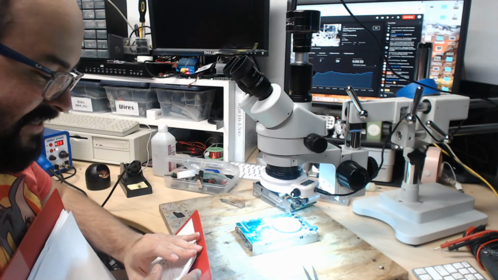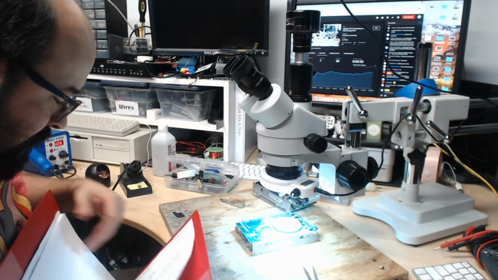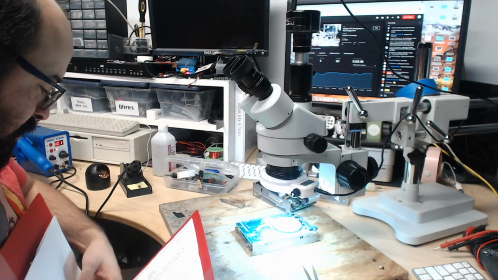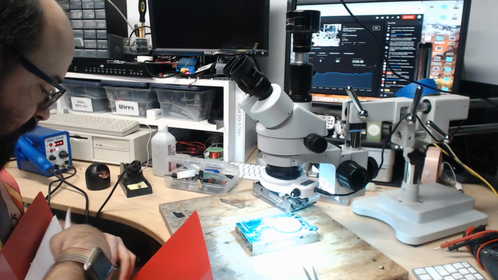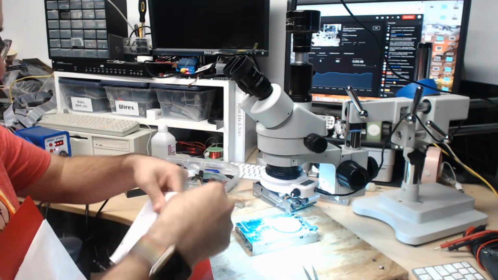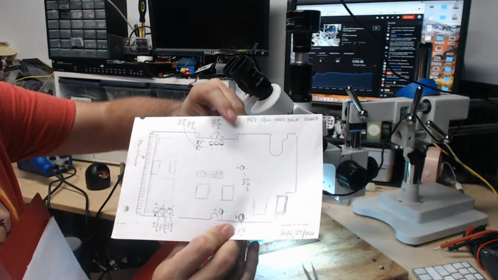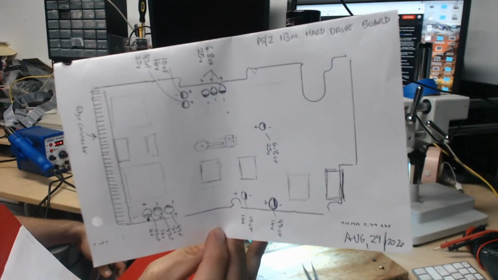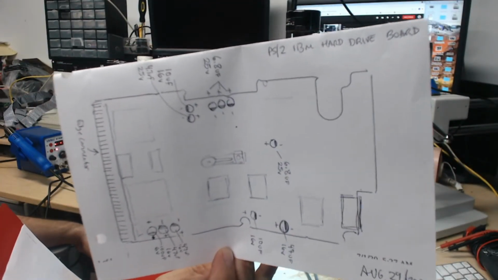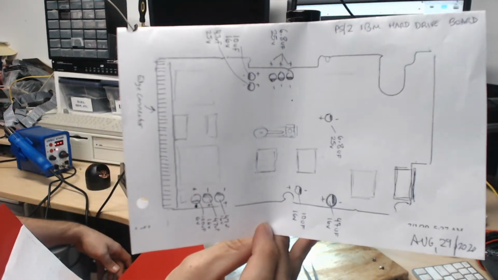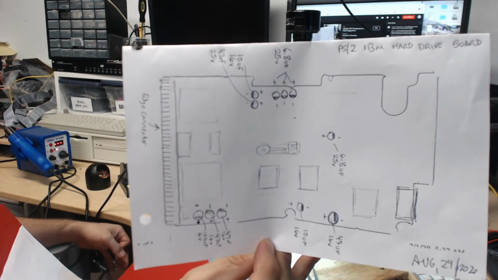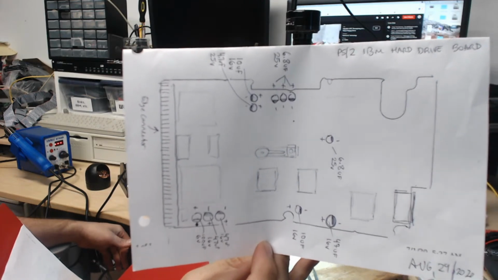I'm just waiting for my desk to stop shaking because this hot air station is just going nutso. I can't show you the whole thing because my address is written on the other side. But this is also the diagram that I made for the IBM PS2 hard drive. There were a bunch of capacitors on there, and they all needed to be replaced. And the drive works. It just is probably dying of old age.